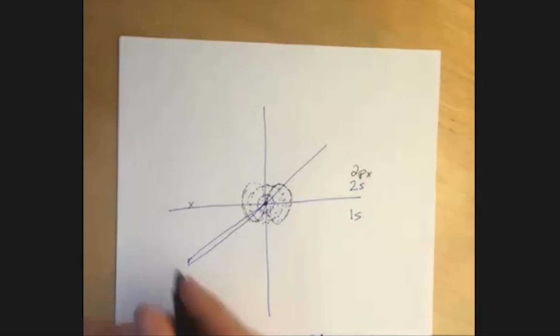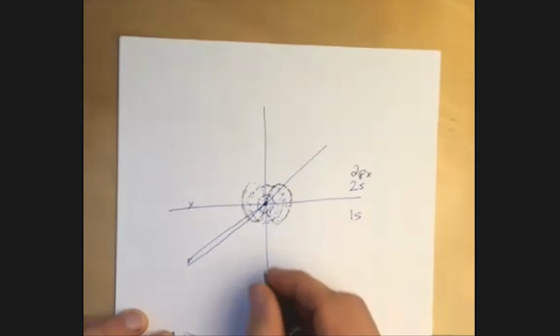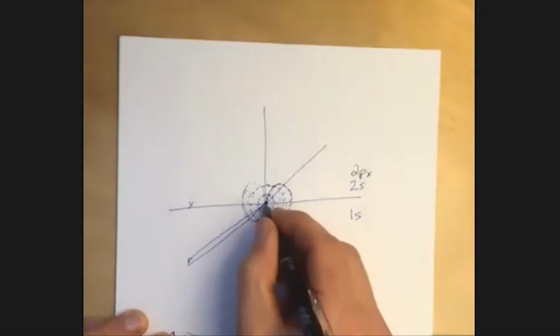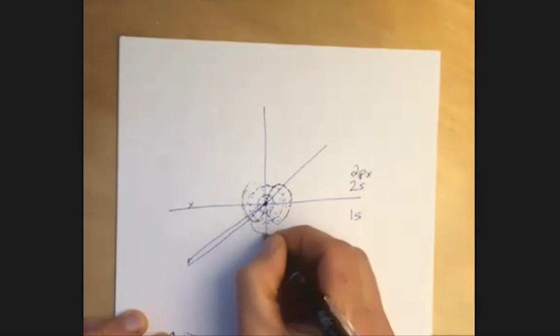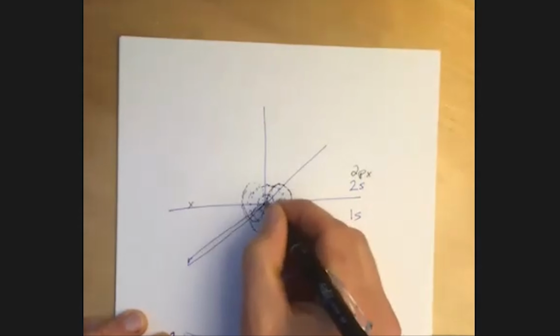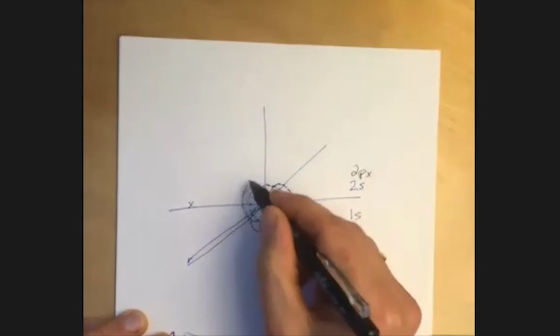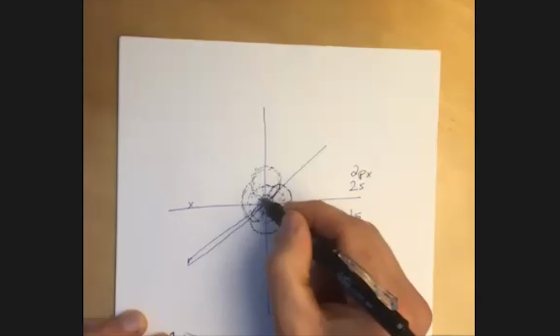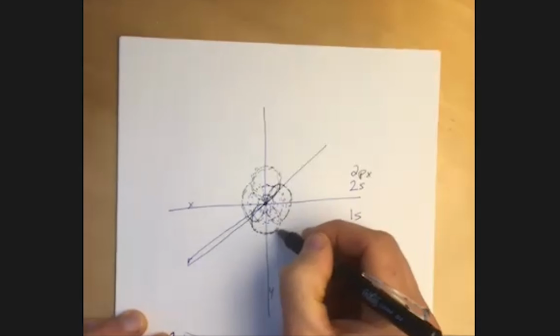Yeah. And so let's do the y coordinates. I'm going to draw another one on the y-axis. Is my hand in the way, or is it not too bad? It's not too bad. Okay. So I'm going to draw this what's known as a p orbital.